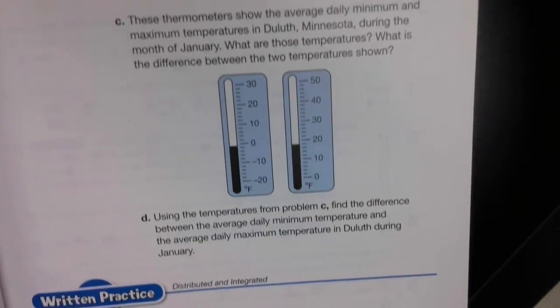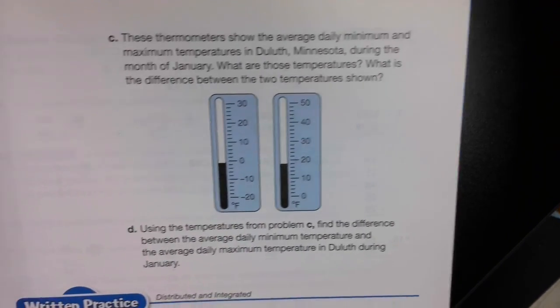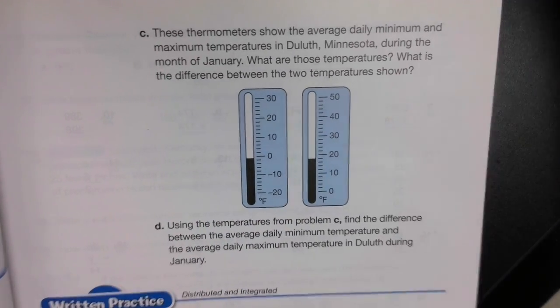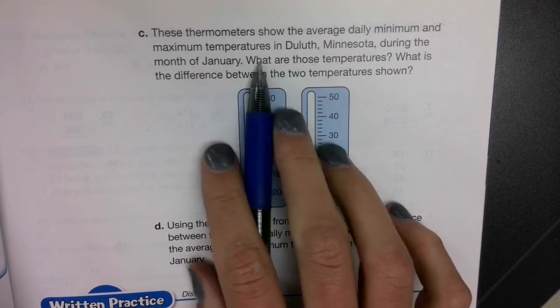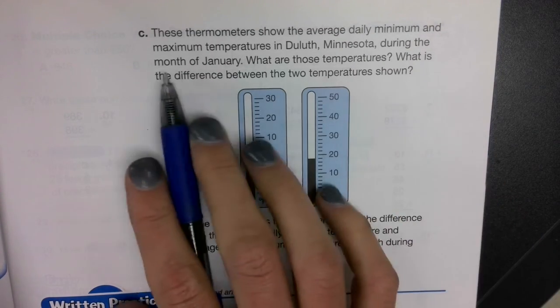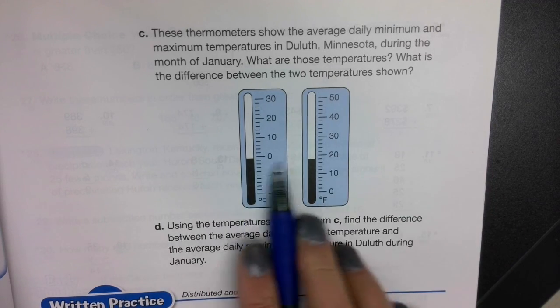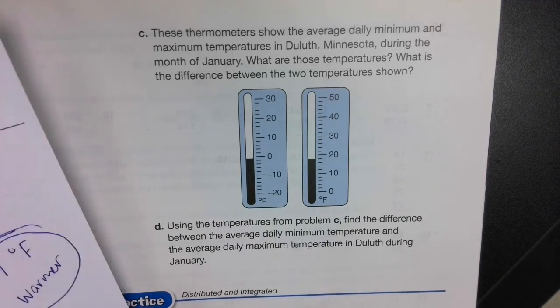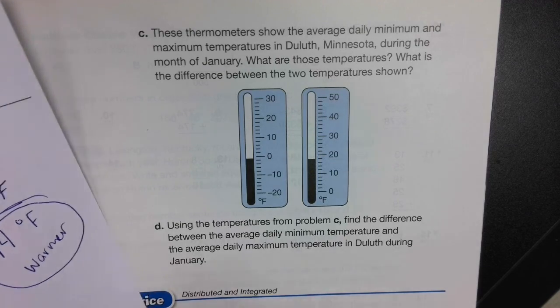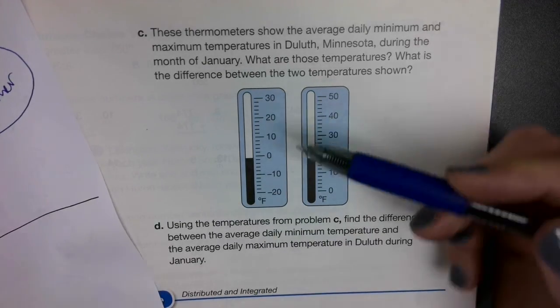Last one we're going to do is C. C says these thermometers show the average daily minimum and maximum temperatures in Duluth, Minnesota during the month of January. What are those temperatures and what's the difference? So we need to find these 2 temperatures and then subtract to find the difference. So what's this temperature here?